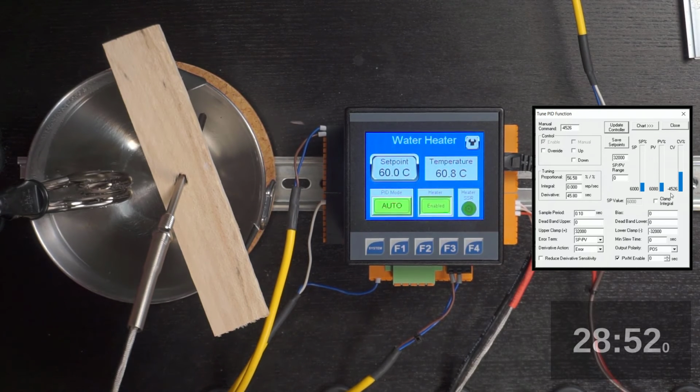Okay, the next thing I'm going to try is to see if increasing our derivative term is going to make a difference. And to really see if that makes a difference or not, I'm just going to go ahead and double it. All right, so I'm going to take it from its current value all the way up to, let's say 90, basically doubling it. And I will hit Update Controller, and we'll see what kind of impact that has.